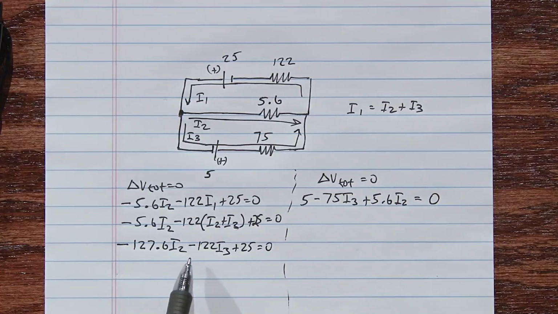So you can see that I have 2 equations now, here and here, with 2 unknowns in them, I2 and I3. So what I will do now is solve this equation for one or the other. Let's say I'll solve it for I3 by adding 122 I3s to both sides.